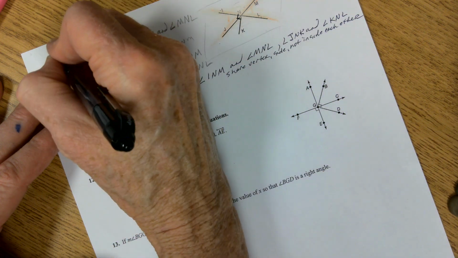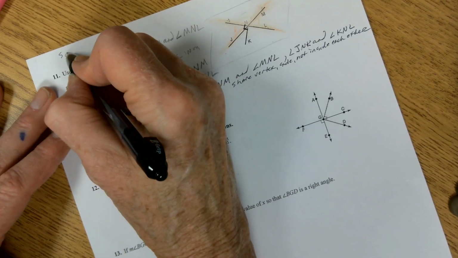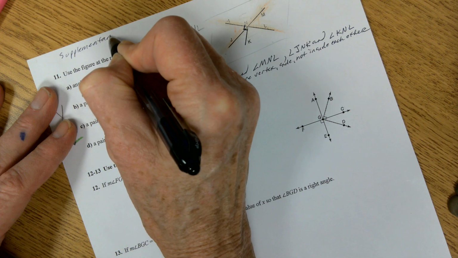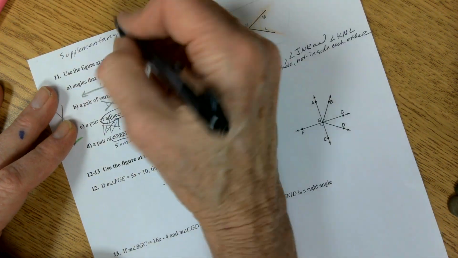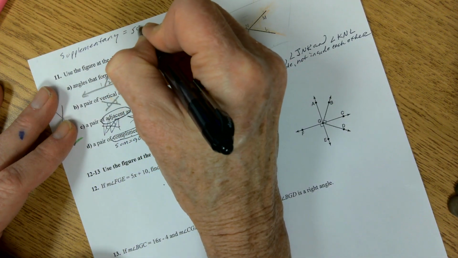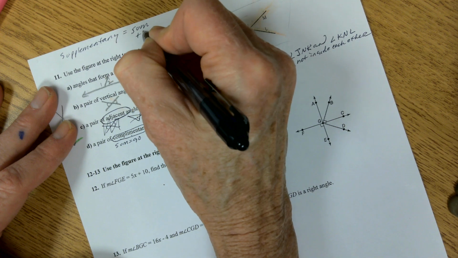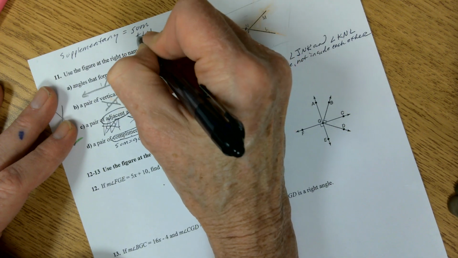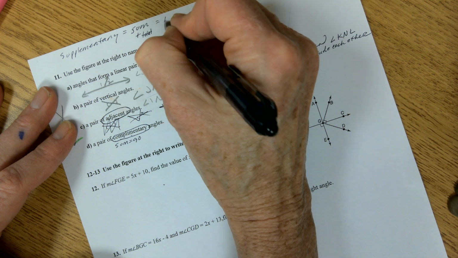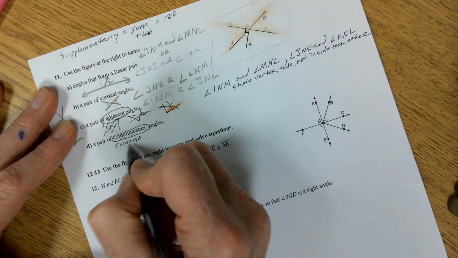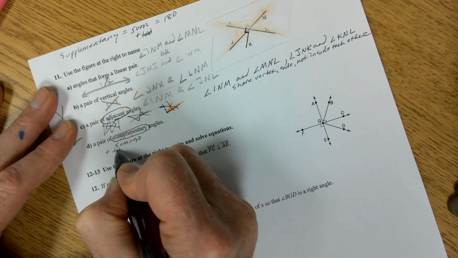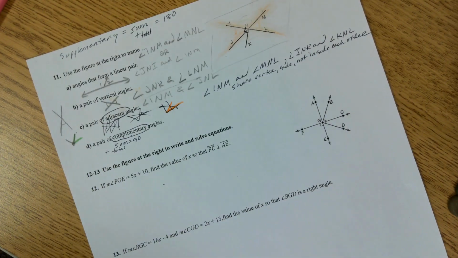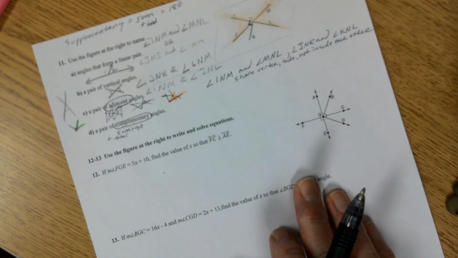I'm going to put this up here. Supplementary angles. I would also have this on your reference sheet, your cheat sheet. If they're supplementary, that means their sum, sum is to add the total, right? That's what sum is, to add for your total, is 180. Complementary, add the total, and you get 90. Two angles where the sum of the measures of the angles is 90.